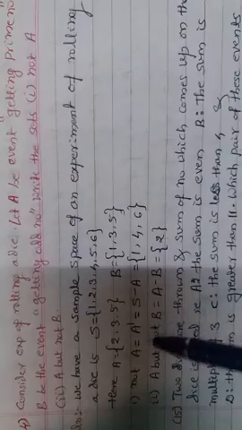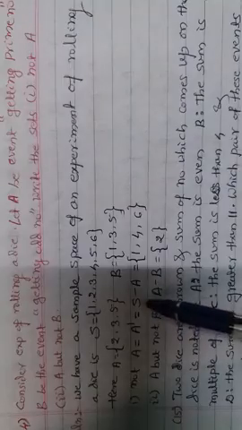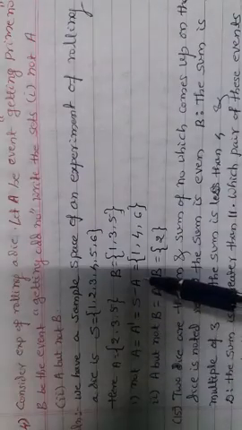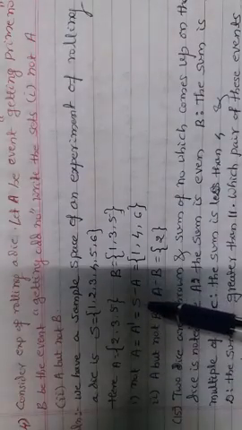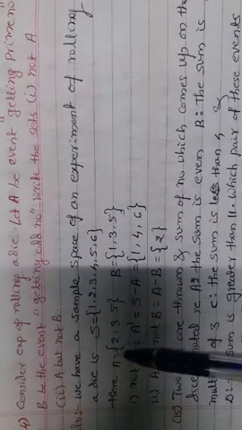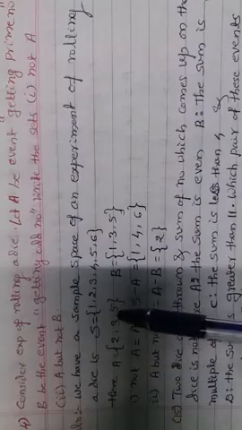How do you find A dash, the complement of A? From the sample space, subtract the elements of set A. The sample space means 1, 2, 3, 4, 5, 6. Subtract 2, 3, 5; you have to eliminate 2, 3, 5.